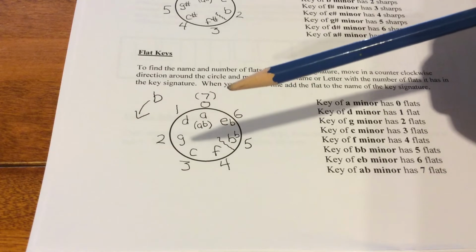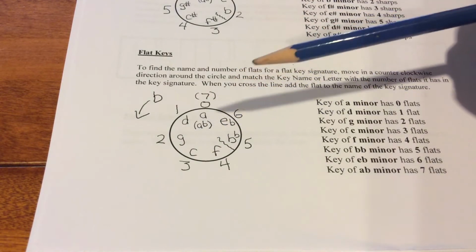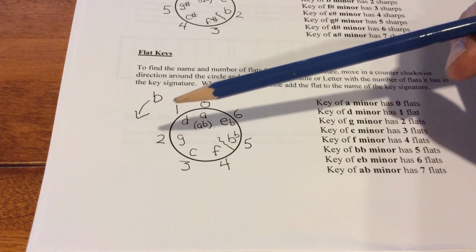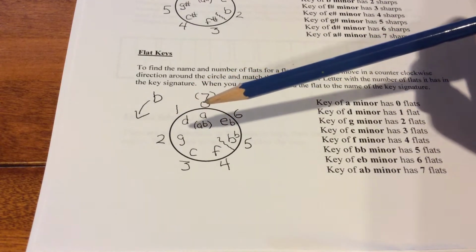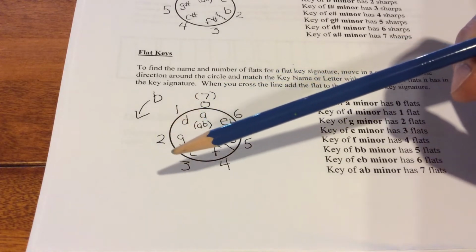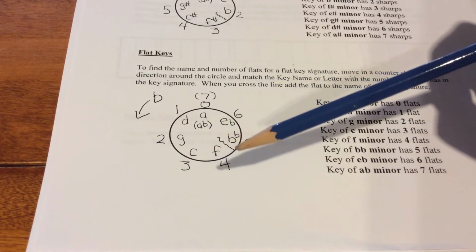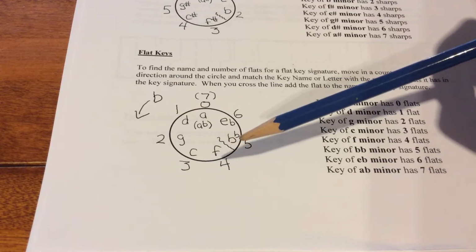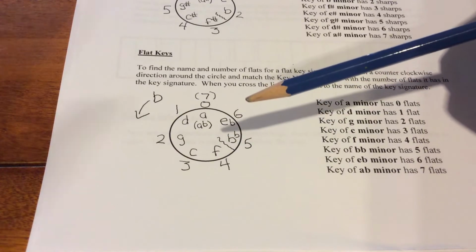Keys with sharps or flats, as it was for major, it is for minor, in that the 0 corresponds with the top. So as we move our way counterclockwise, key of A minor, no sharps or flats, key of D minor has 1 flat, key of G minor, 2 flats. Keep moving our way between B and F, we have to put our line, differentiating between keys that now are going to have an accidental.